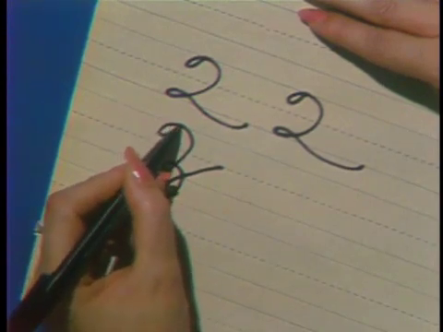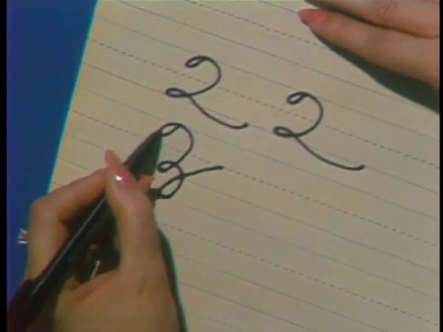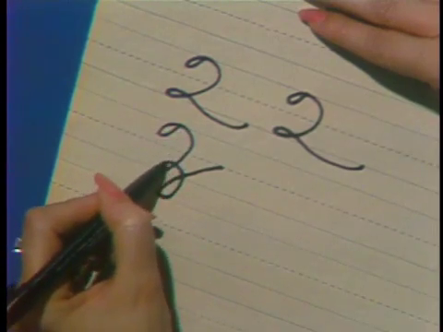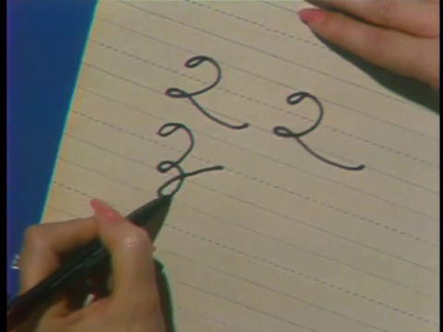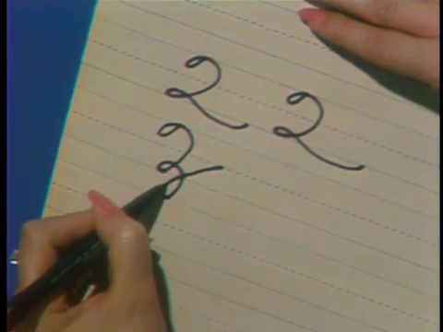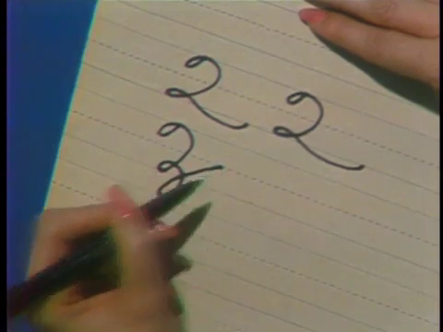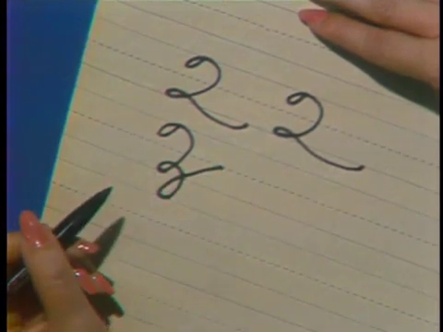Ready? Begin. Vertical loop, curve forward, slant. Loop. Now come down to the descender with a little bit larger loop. Come up and close it at the baseline. Continue up to the midline for the finish.